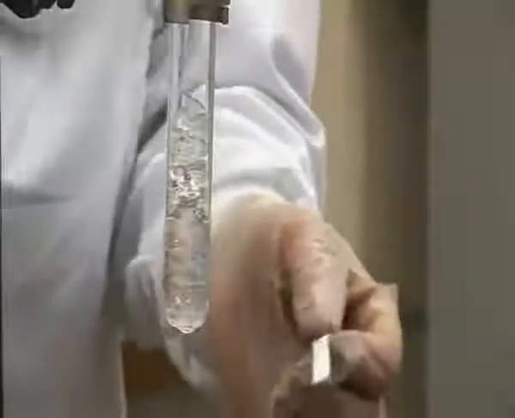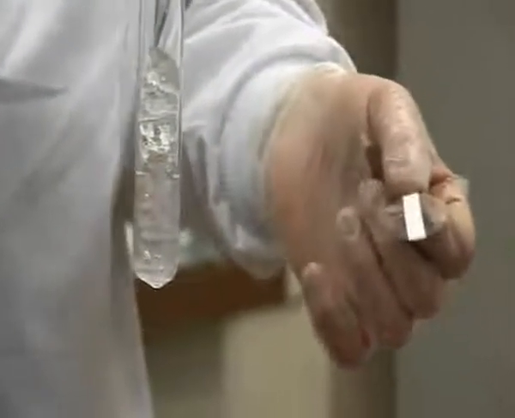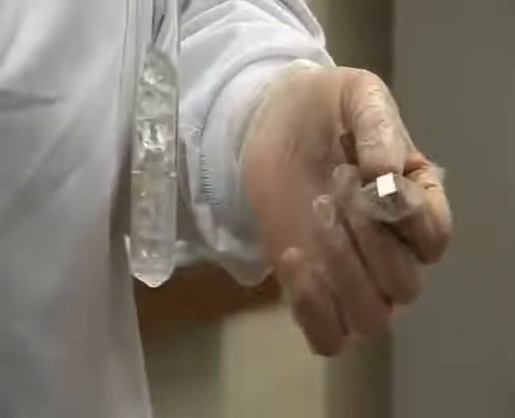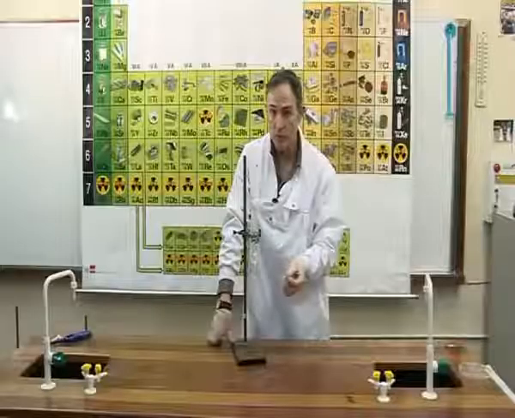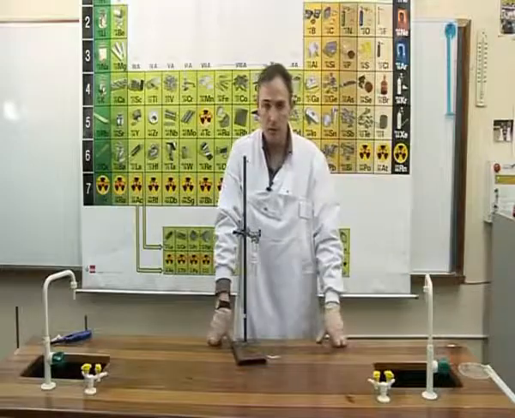When we take the paper off the test tube, it has clearly changed colour from blue to pink. The only chemical that causes it to change colour is water. This proves the presence of water vapour in the air. That is the end of experiment OC22C.